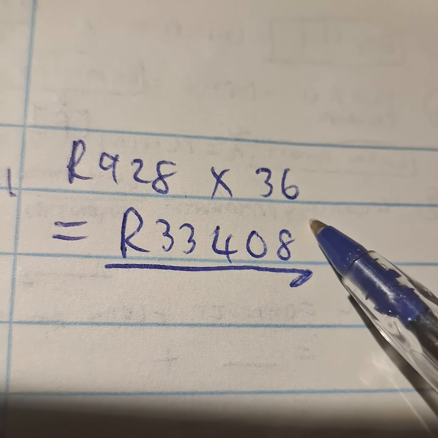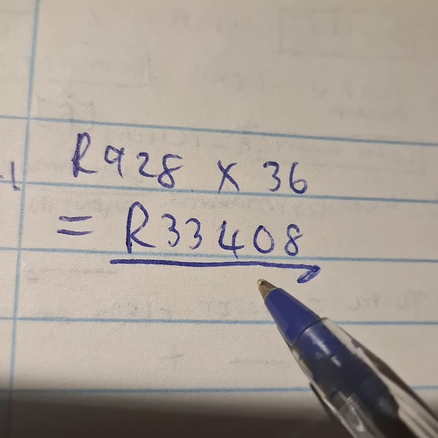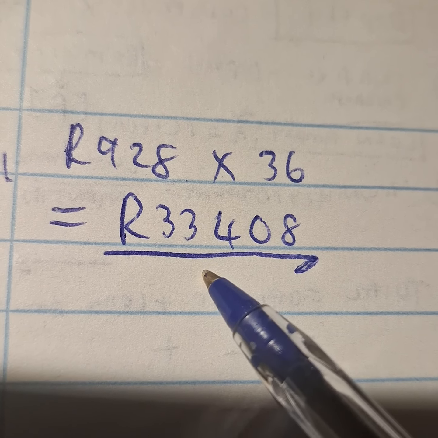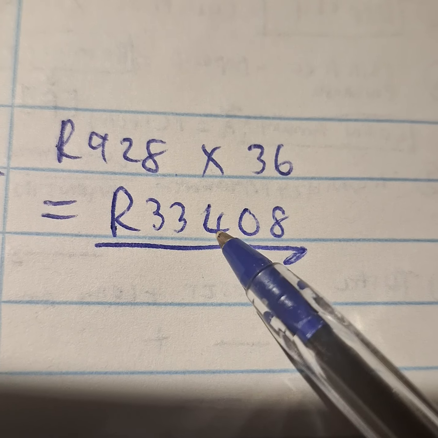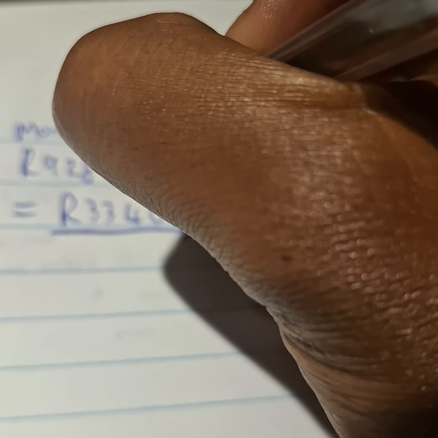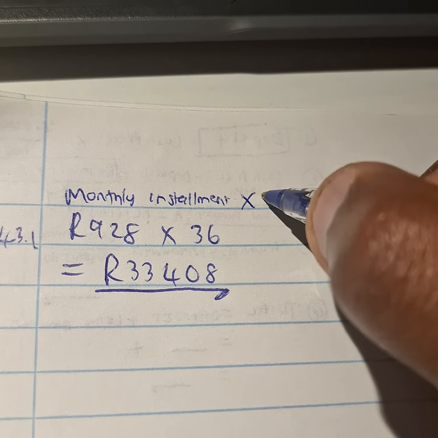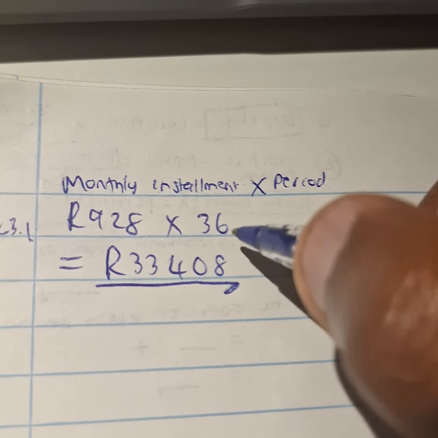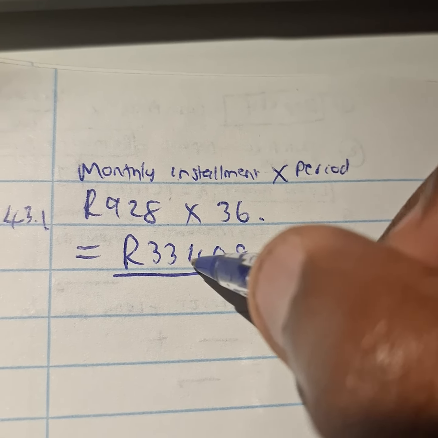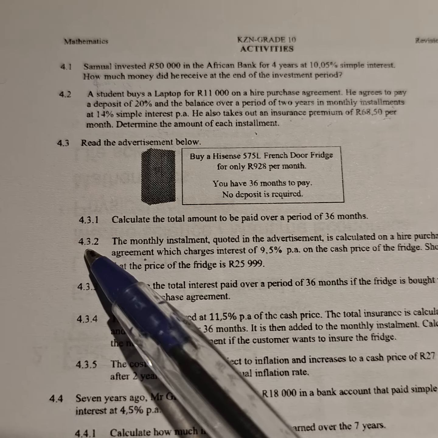It would be very interesting to know how much that fridge actually cost if the individual wanted to pay cash for it, but this is obviously with the interest added on it. Okay, because obviously this is the monthly installment. We're not told whether insurance is there or not, and that monthly installment we are timesing by the period of the short-term loan, which is 36 months, to get 33,408, which is a representation of the total amount to be paid over the 36 months. Let's move on to the next question.